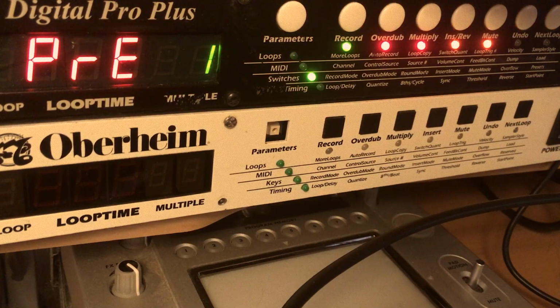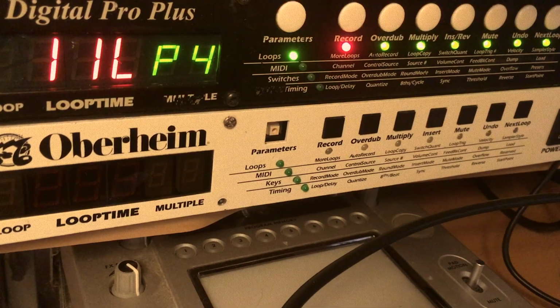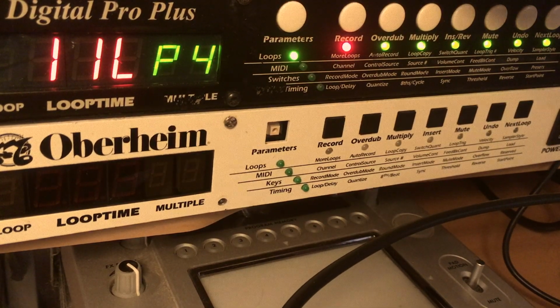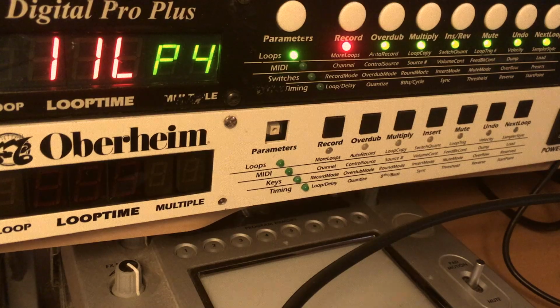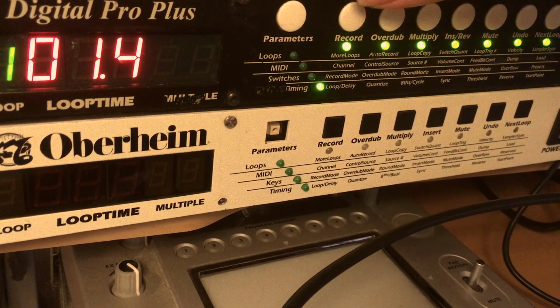Now the one big difference here is that when you get out of that, more loops is still going to be set to 11. That's because you can't really change the more loops value once you've started up a loop. The nature of the Echoplex architecture is such that you can't change the number of loops you have in memory after you start looping. So that's an example where the preset is actually going to ignore what the more loops value is if you already have a loop going.